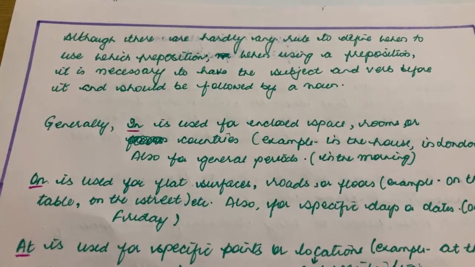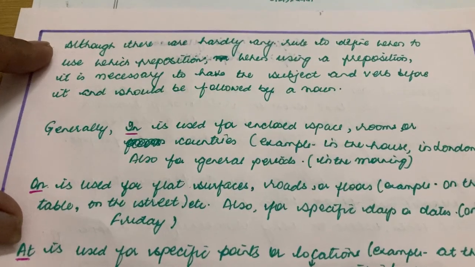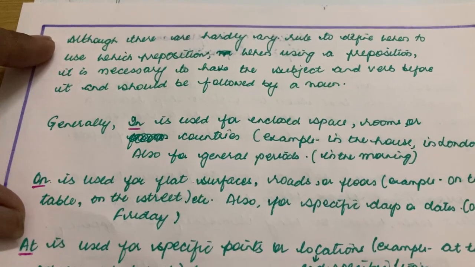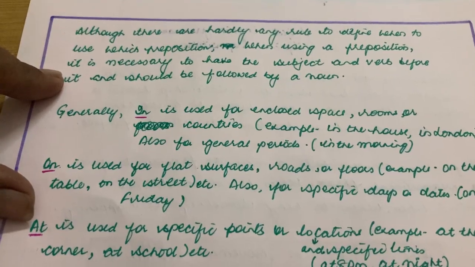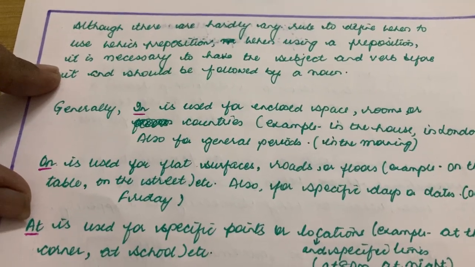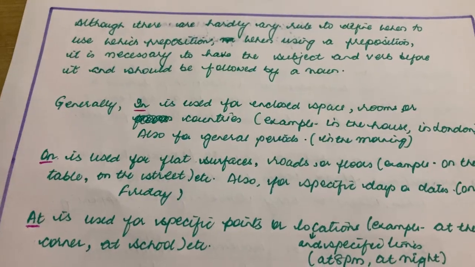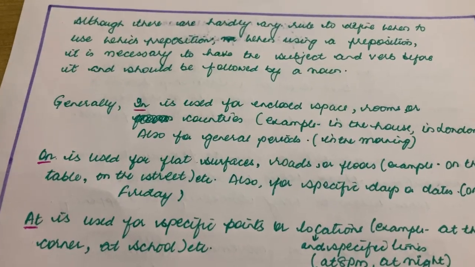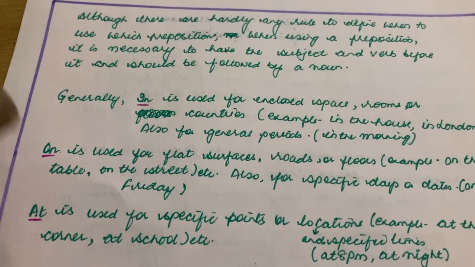Although there are hardly any rules to define when to use which preposition, when using a preposition it is necessary to have a subject and a verb before it, and it should be followed by a noun.